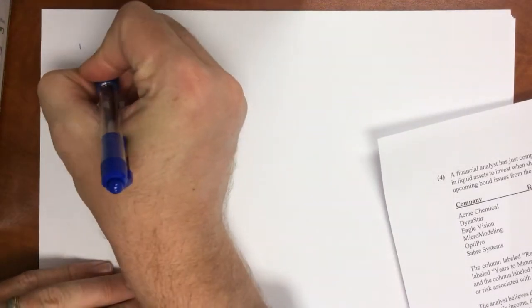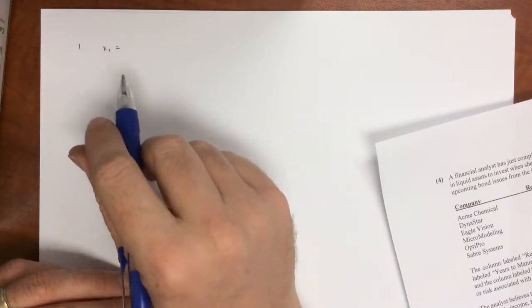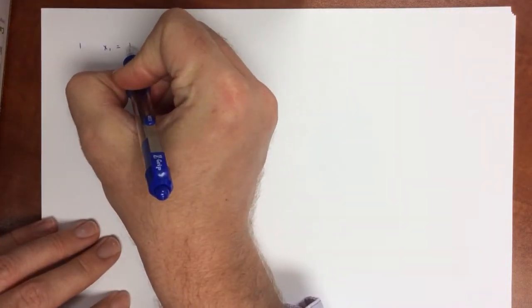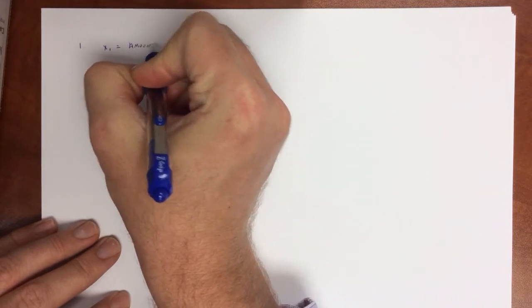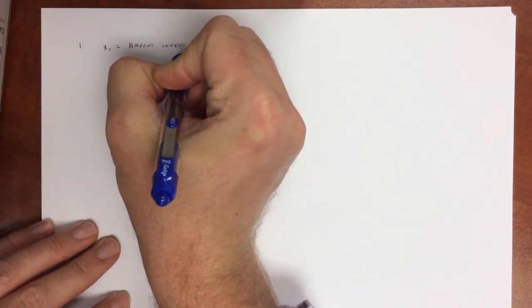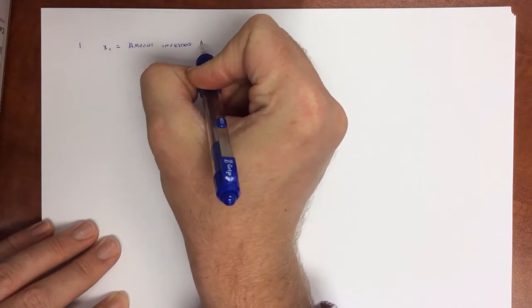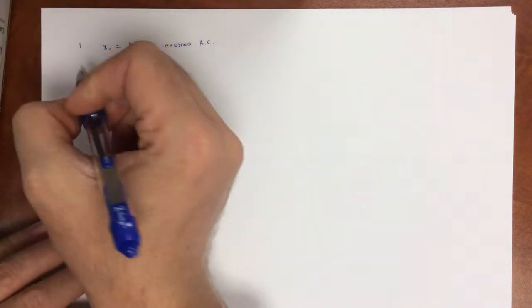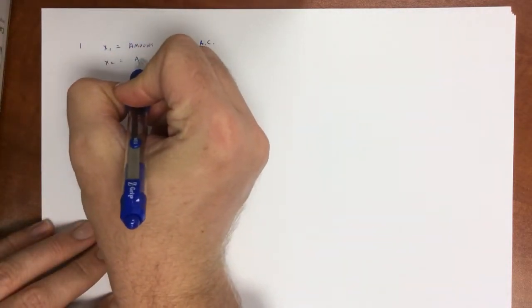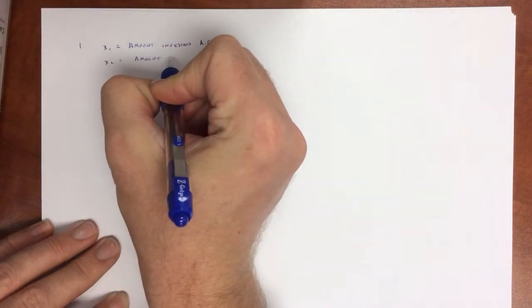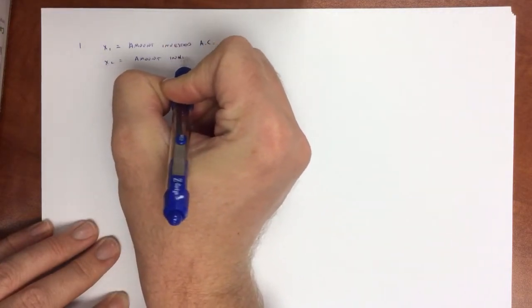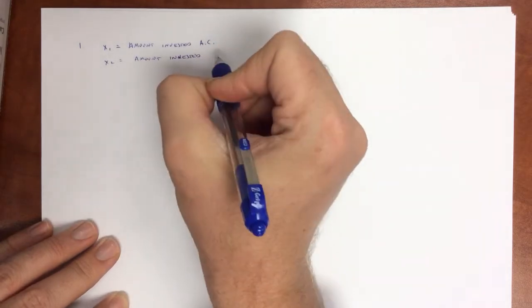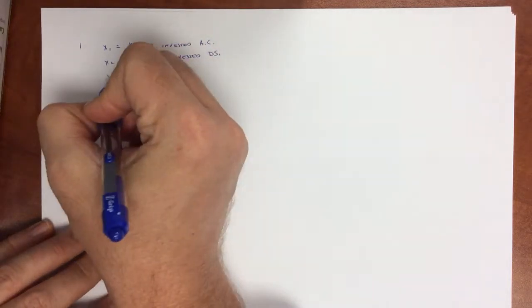Step 1, define our variables. I'm going to let x1 equal, now I'm not going to write just Acme Chemical, because that's not what x1 is. What x1 is, is the amount invested in Acme Chemical. X2 is the amount invested in Dynastar.